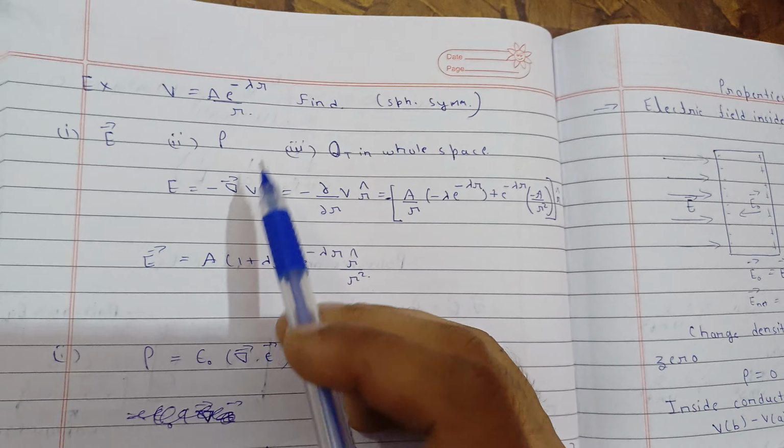So first you will take the R cap by R square, take this as constant, then plus this will be with this gradient with this, and this will be outside. So we have just used the product rule here in the del dot E. Now see, what is this?